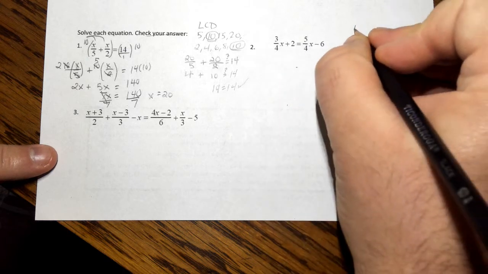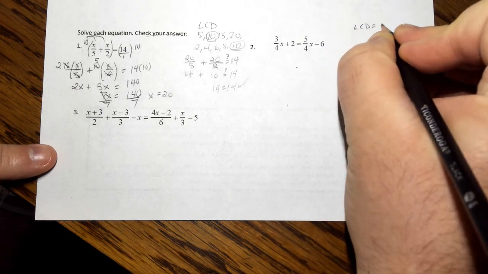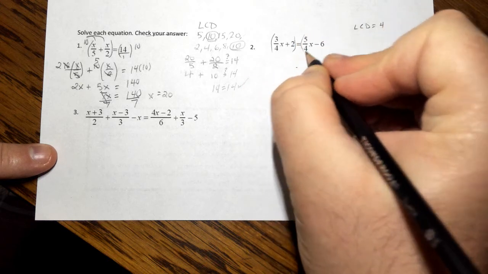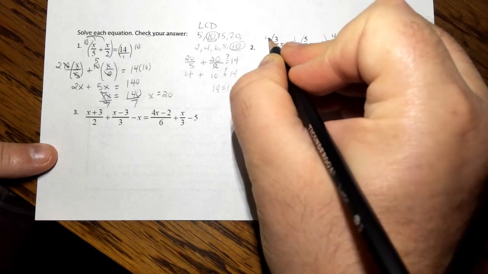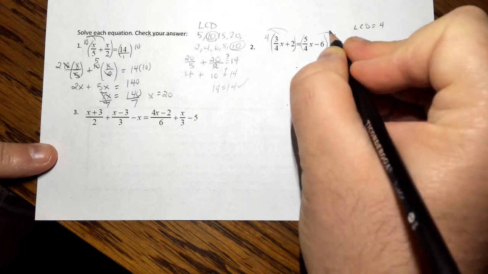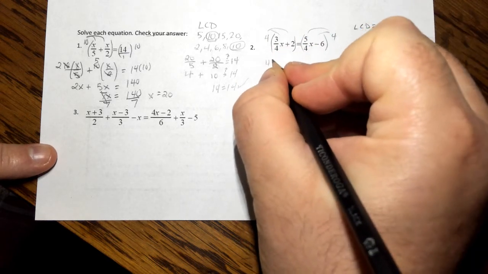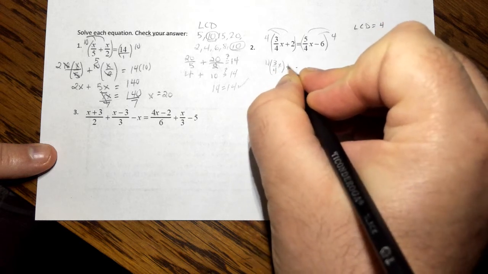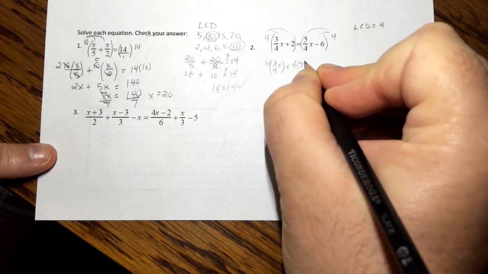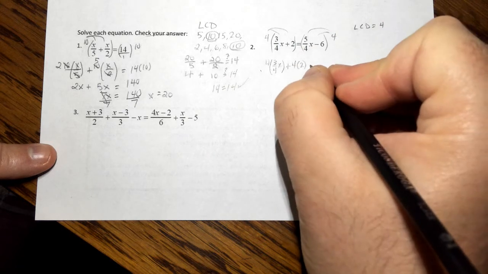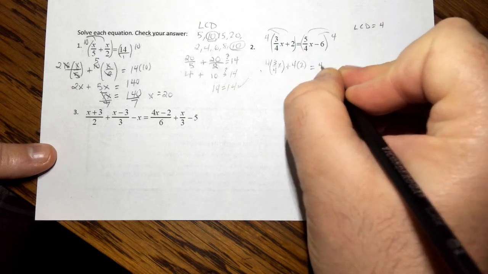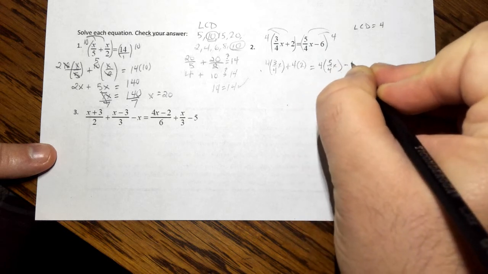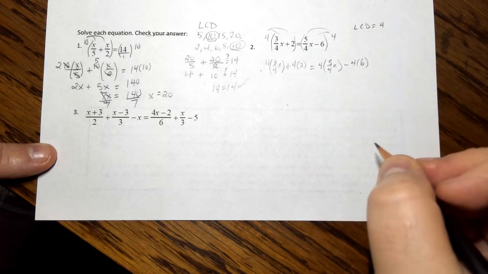So for the second question over here, we're going to do the same thing. So really, for the LCD, there's only one denominator here, so it's just 4. So I'm going to multiply both the left side and the right side by 4. Okay, so we're just going to distribute the 4 through. So it's 4 times the first fraction, 3 over 4 x, plus 4 times 2, okay? And that's going to equal 4 times 5/4 x minus 4 times 6.